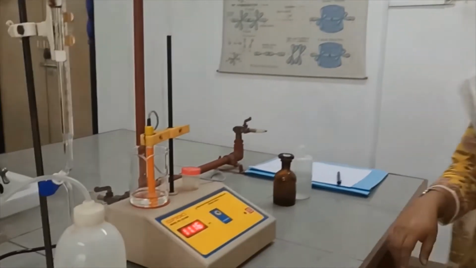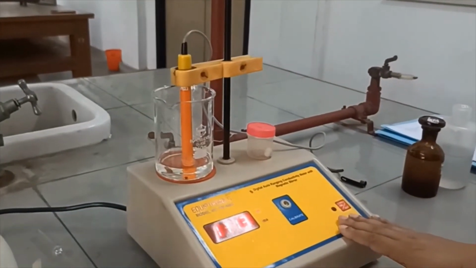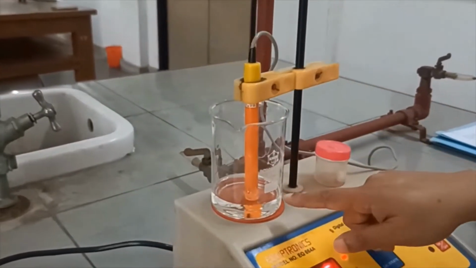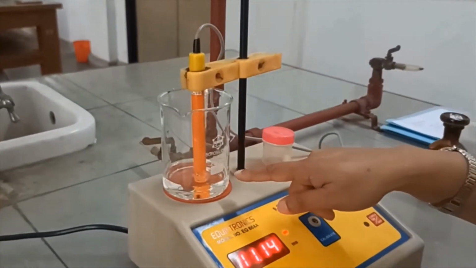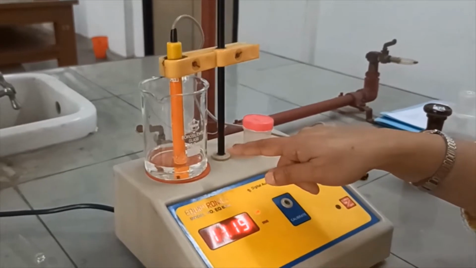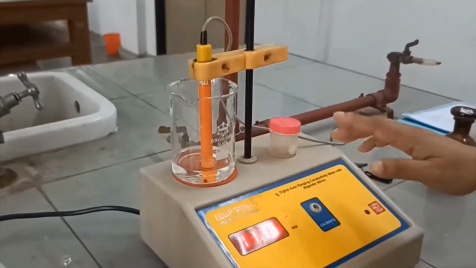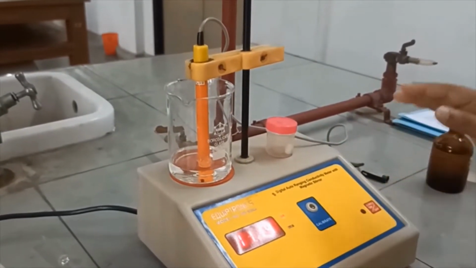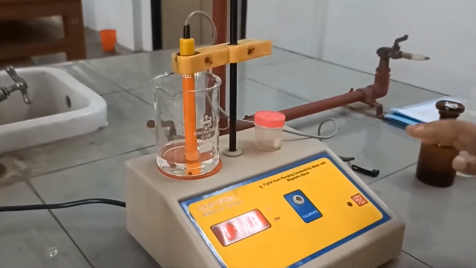Hello students, now I am going to give you the demo of the experiment estimation of weak acid by conductometric titration. Let us first show you the apparatus needed for the experiment. So here we have the conductometer. This is the conductometric cell which is immersed in deionized water. When not in use, this cell will always need to be immersed in deionized water.